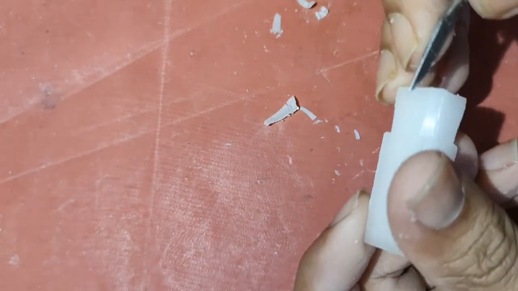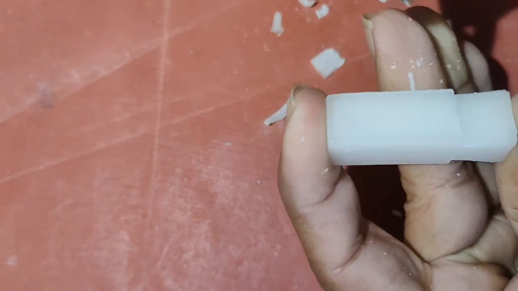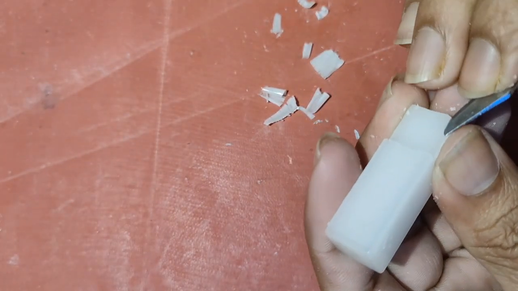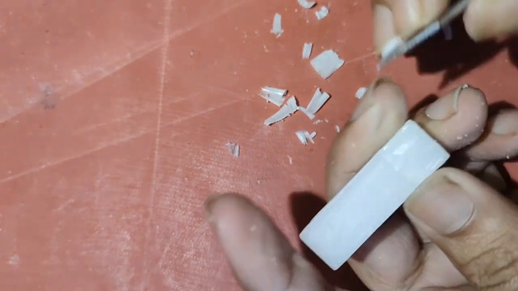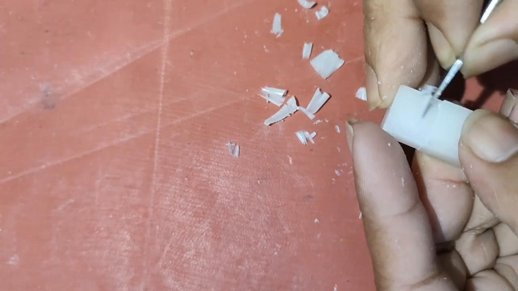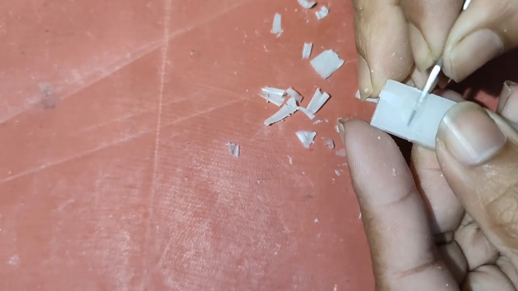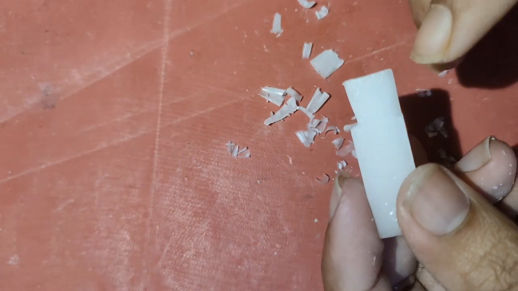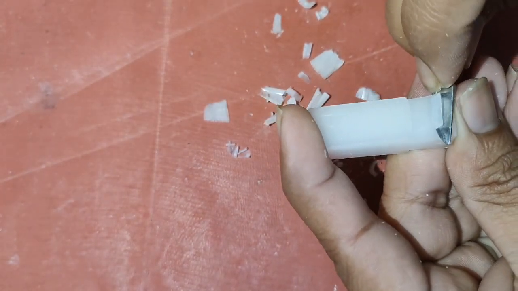After we're done with the edges, let's remove the entire extra wax this way. It will be roughly a trapezoid. You can also give long strokes to make it smoother. So we are done with this side. Now we'll be removing the extra wax on the other side, again the same process in this way.